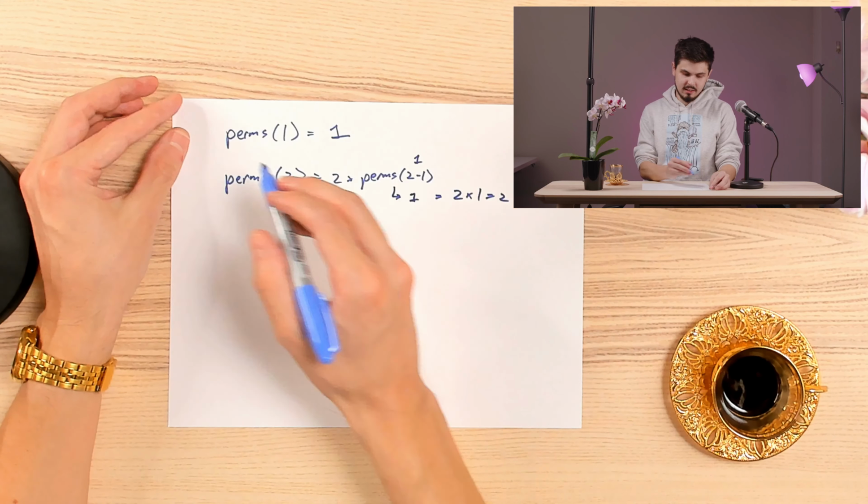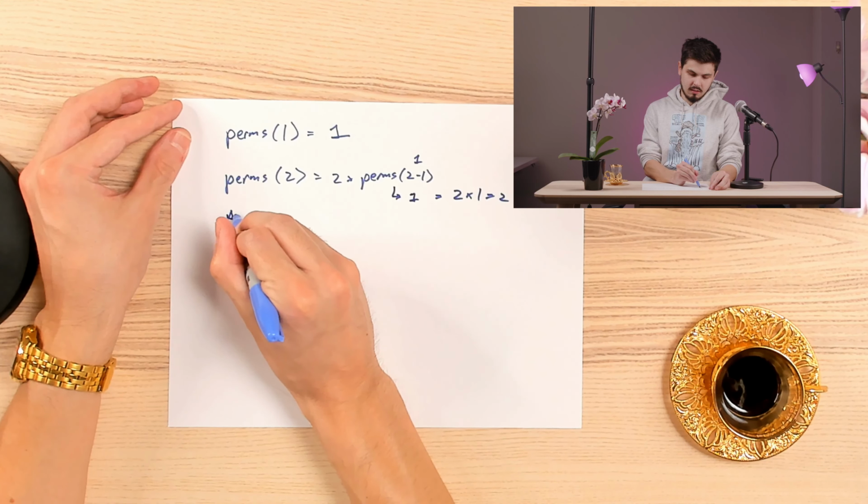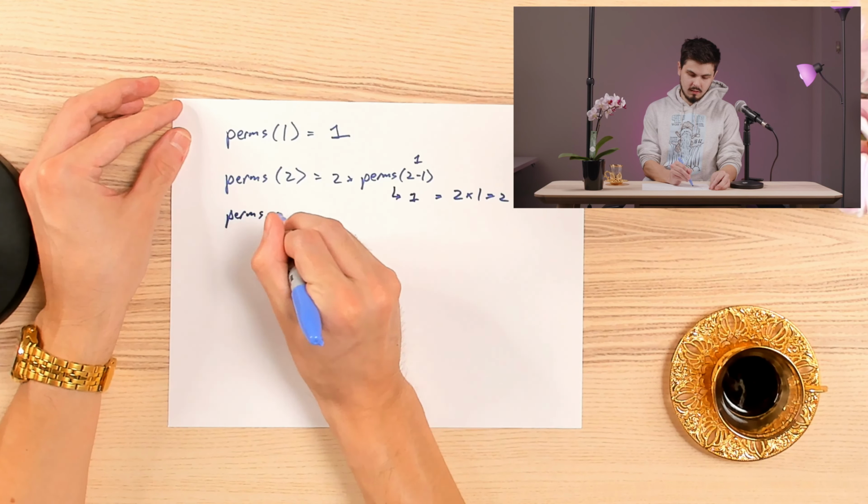Okay, great. Perms of 3 is equal to n, which is 3 here, times perms of n minus 1, so 3 minus 1, which is 2. Okay, great. Well, what's perms of 2?